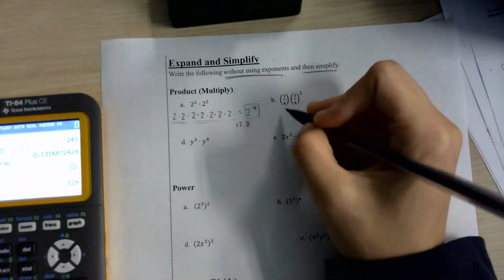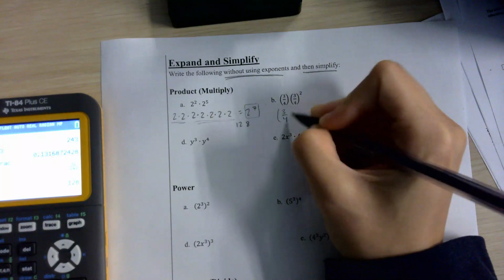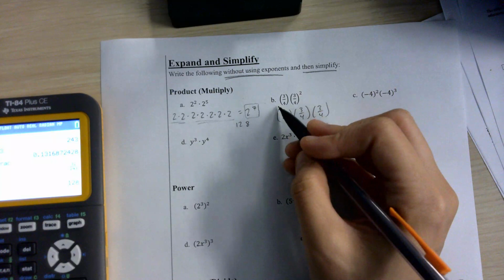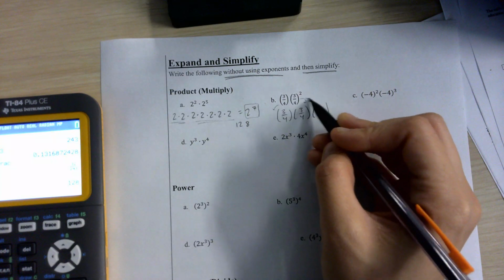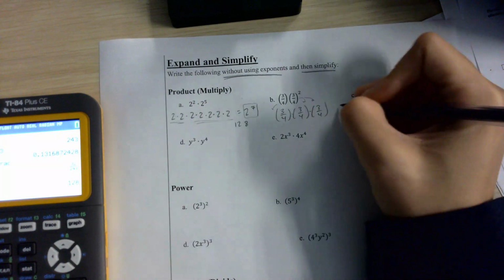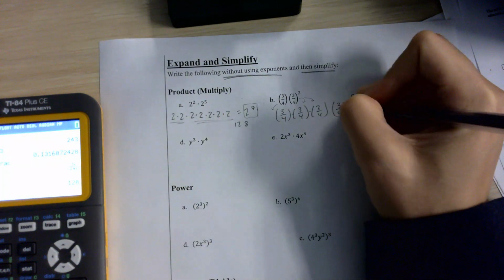All right. This one, we have 3 over 4 times 3 over 4 times 3 over 4. So this is the first one, and these are these two broken down. But when we multiply them all together, we realize that we just get 3 over 4 to the third.